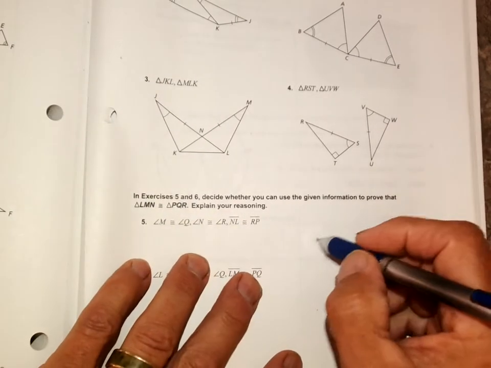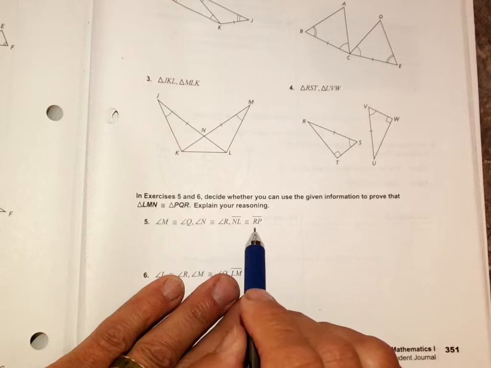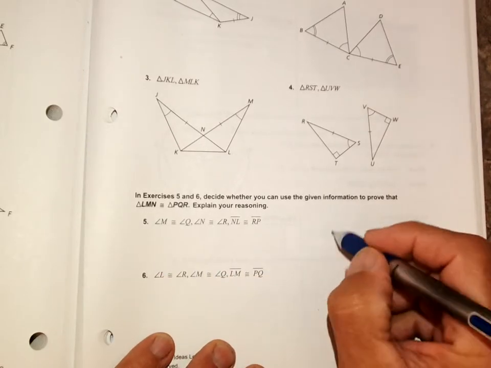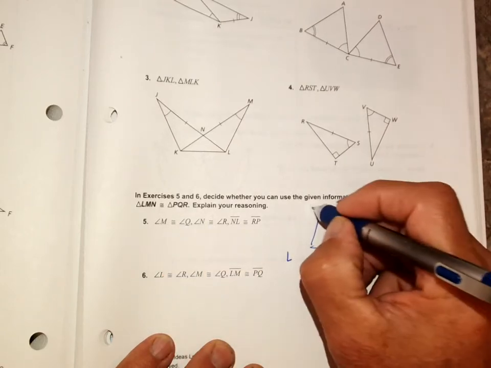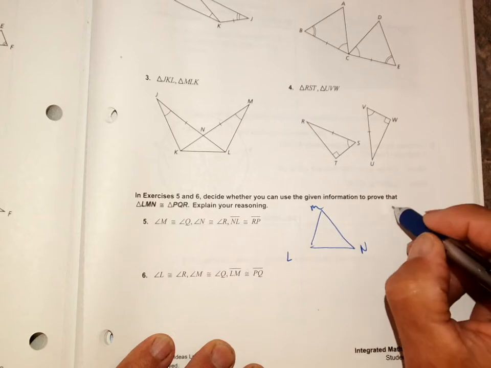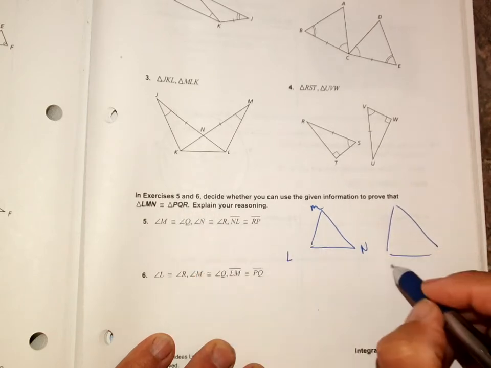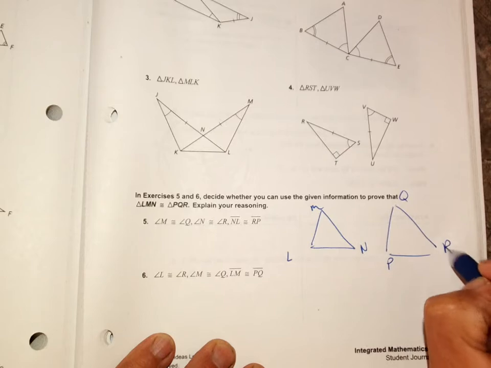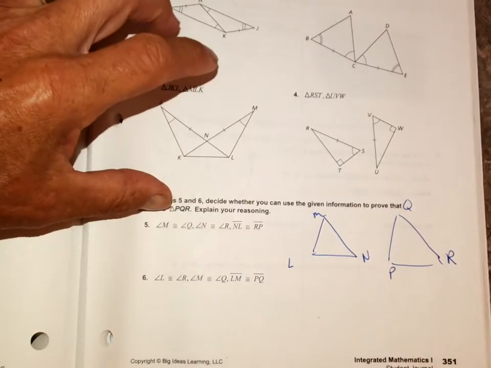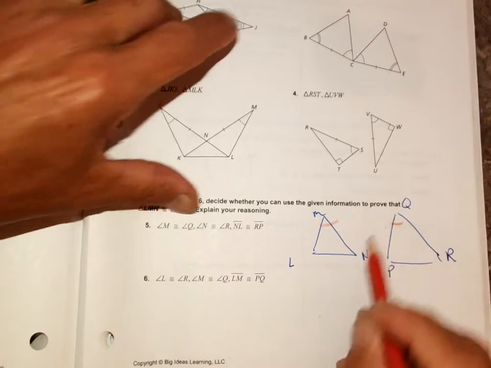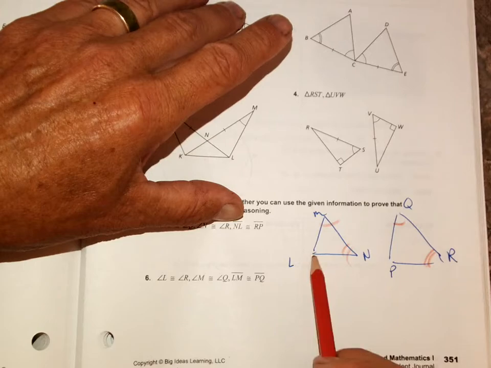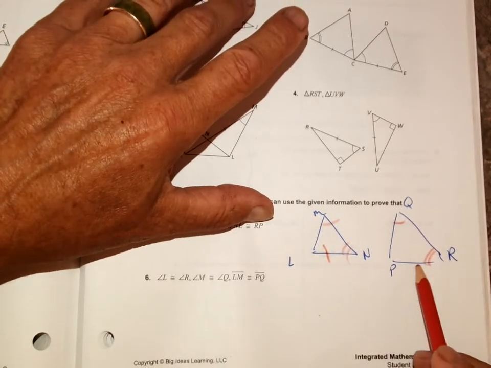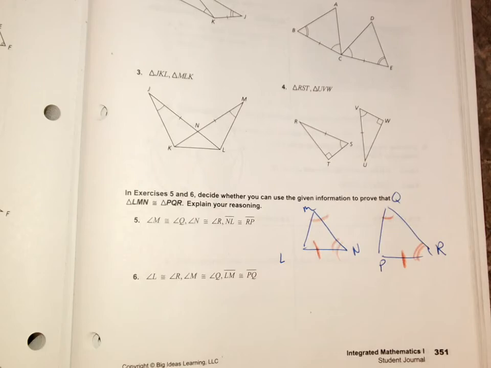Number 5, I would draw a triangle. I really would. I would draw two triangles, match them up, and say, is that enough information? For instance, if I look at 5, I'm going to draw a triangle LMN, and I would try and draw a PQR, and I would label. They say M is congruent to Q, N to R, and L is congruent to P. Once you draw the picture, you can say, oh yeah, that's angle, angle, side. So I got the idea?